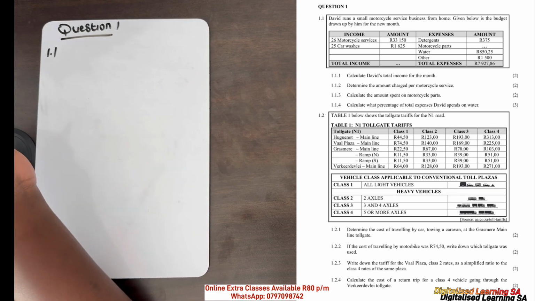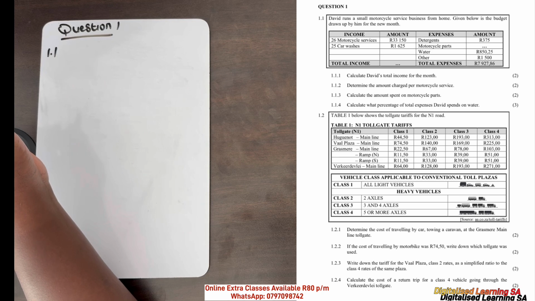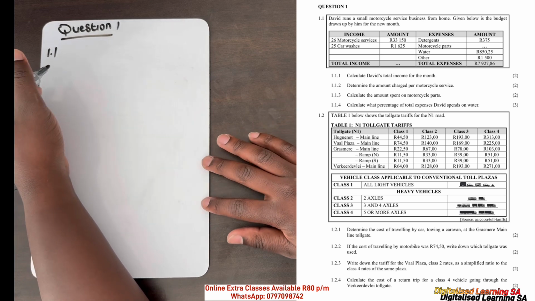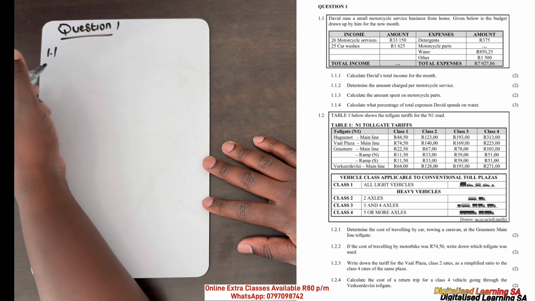1.1. So we are told that David runs a small motorcycle service business from home. Given below is the budget drawn up by him for the new month. So we can see that the budget comprises of income and expenses, and we also have the amount column. Okay, so let's go ahead and work on our first set of questions.